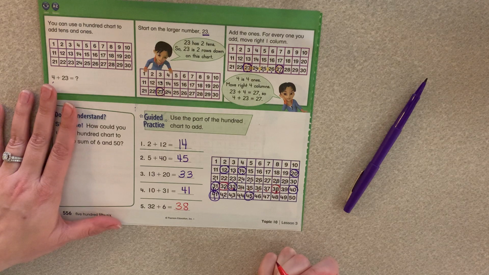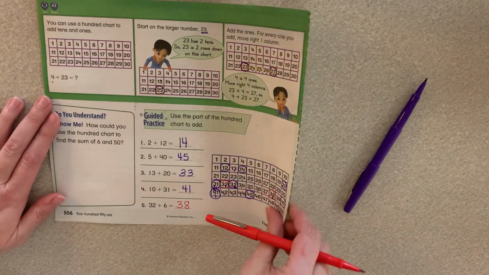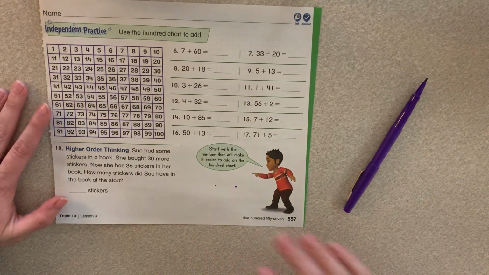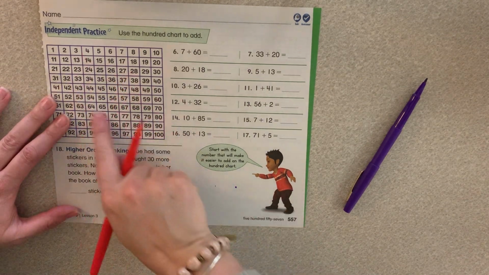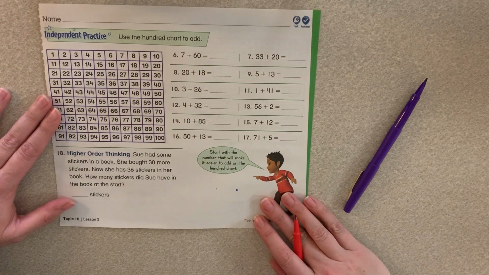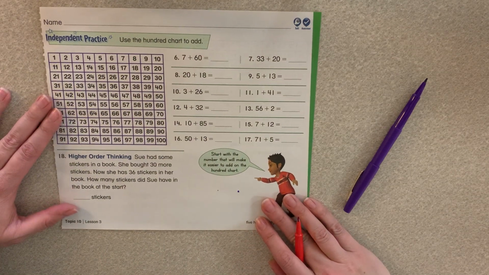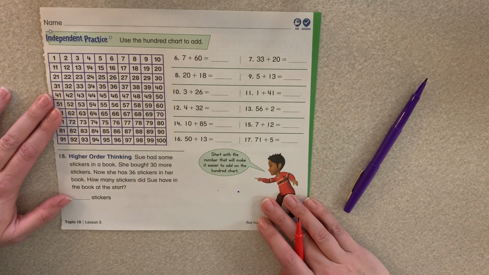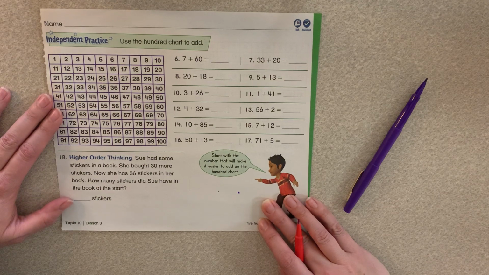Okay, got the hang of it? All right, now it's your turn. Okay, so I've got a large hundreds chart here. If you're at home, you're probably using a pencil. I'm using a marker so it shows up a little bit more for you on the video, but you could use a pencil, and that way you could erase to keep using your hundreds chart over and over again, okay?